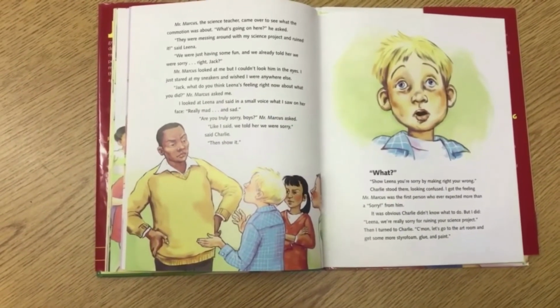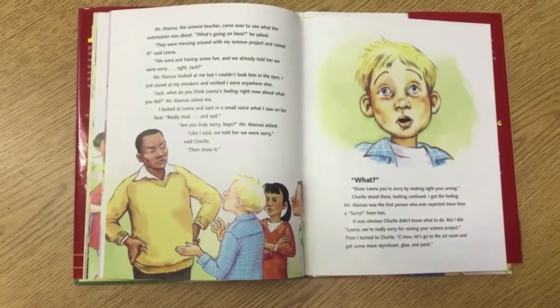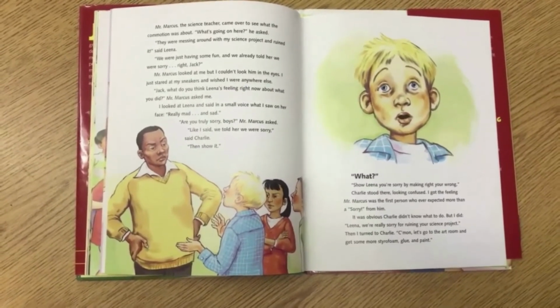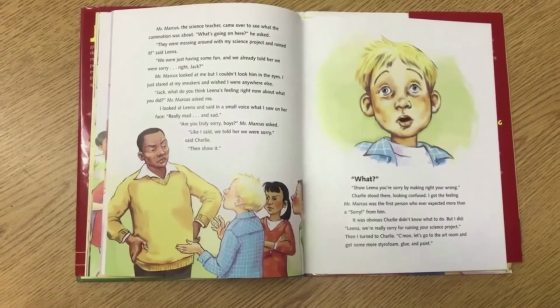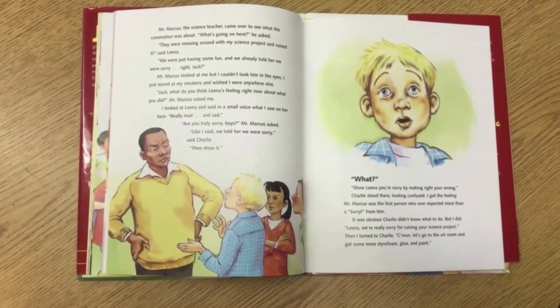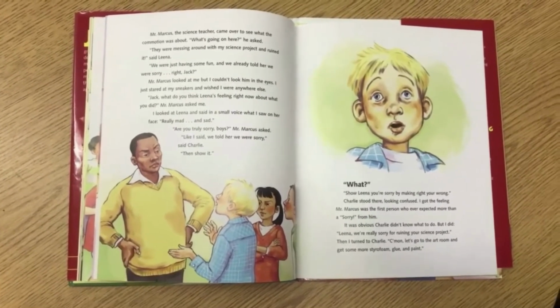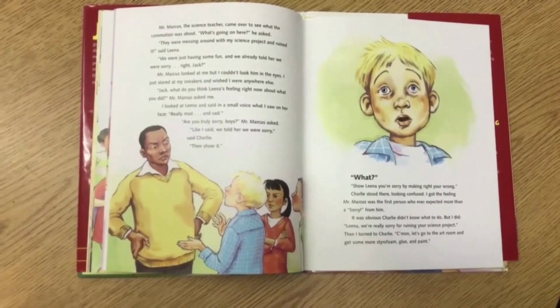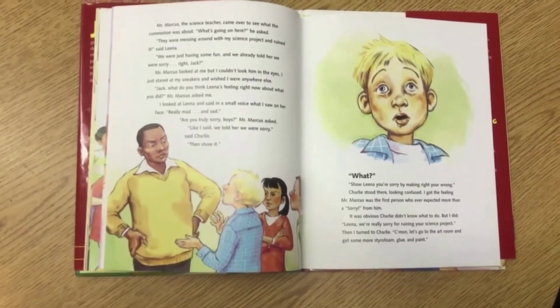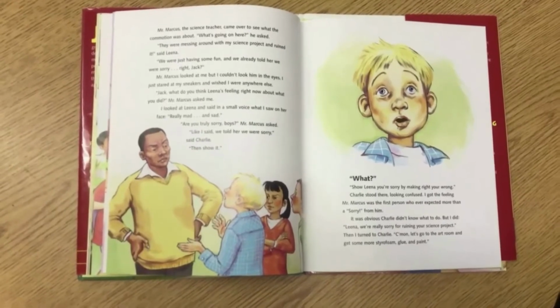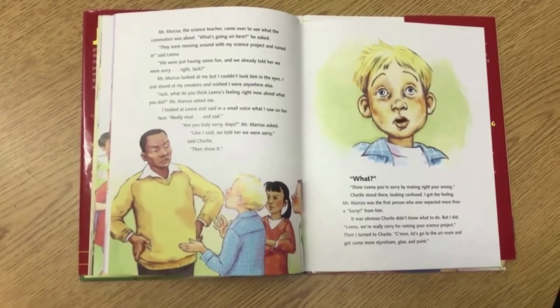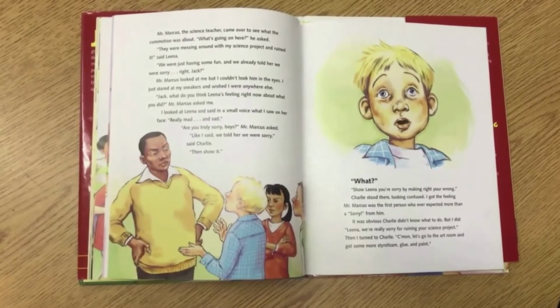Charlie stood there, looking confused. I got the feeling Mr. Marcus was the first person who ever expected more than a sorry from him. It was obvious Charlie didn't know what to do. But I did. "Lena, we're really sorry for ruining your science project." Then I turned to Charlie. "Come on, let's go to the art room and get some more styrofoam, glue, and paint."